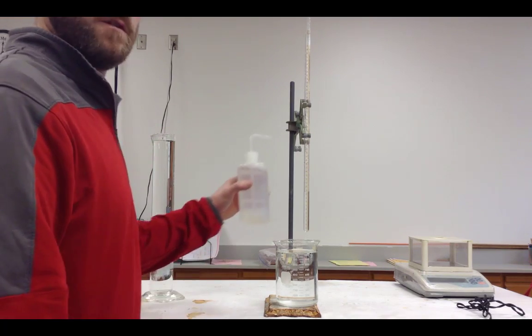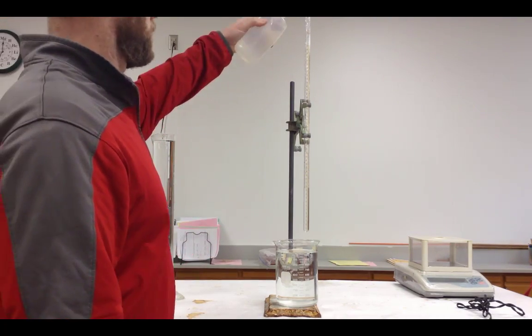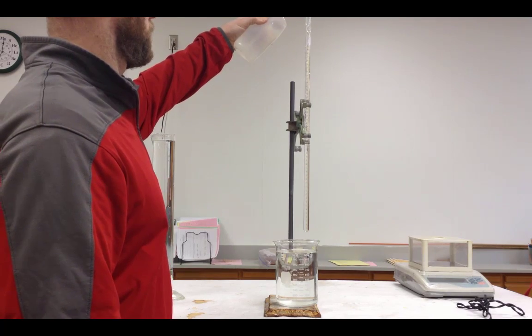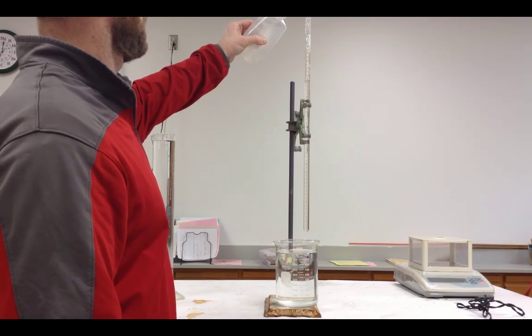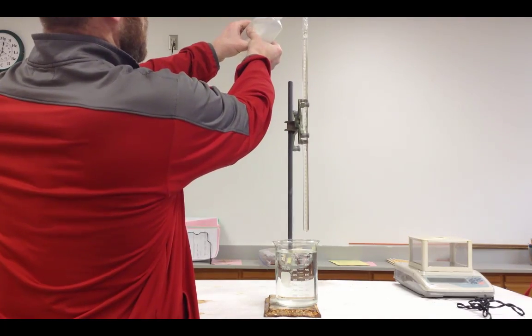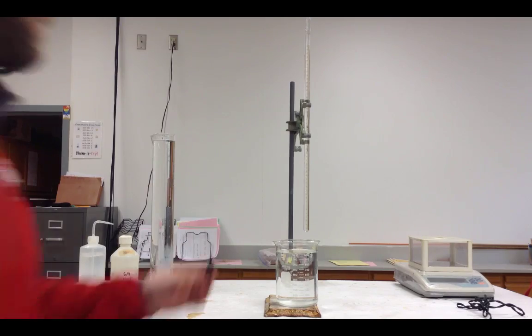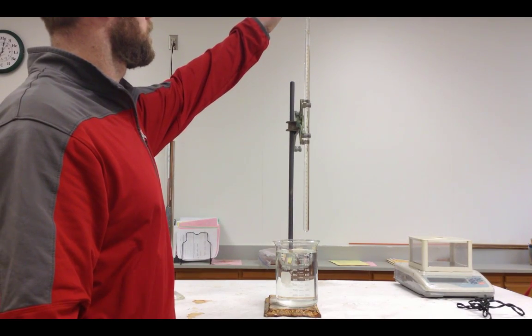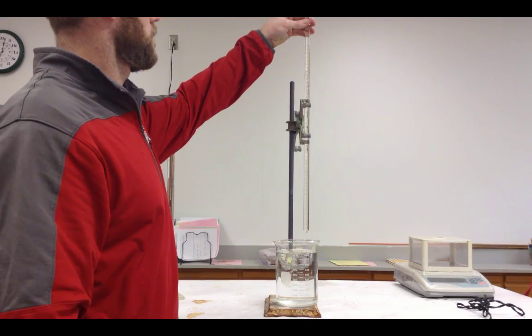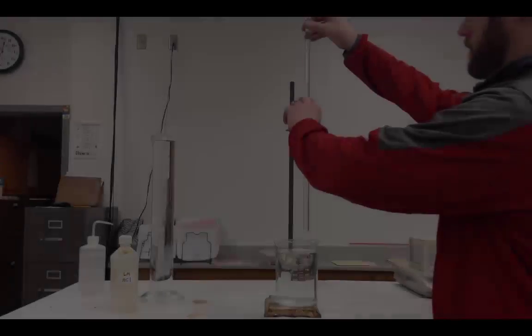Then we will add water to the tippity top of the eudiometer. Now we put the stopper containing the magnesium in the eudiometer and we invert it into this beaker of water.